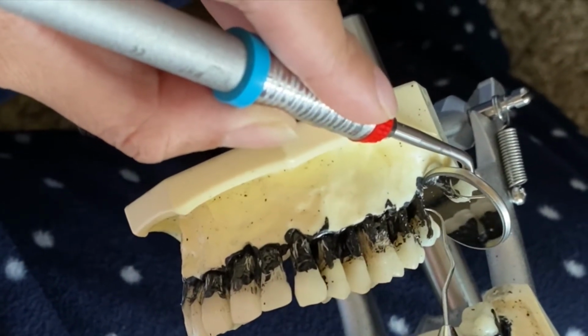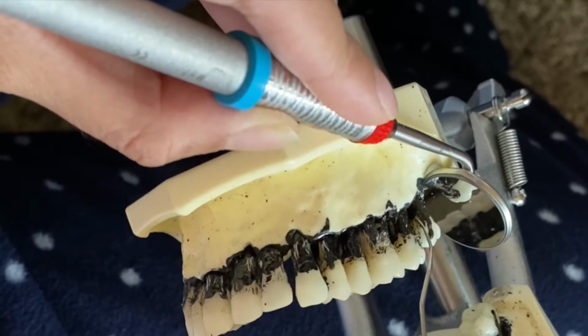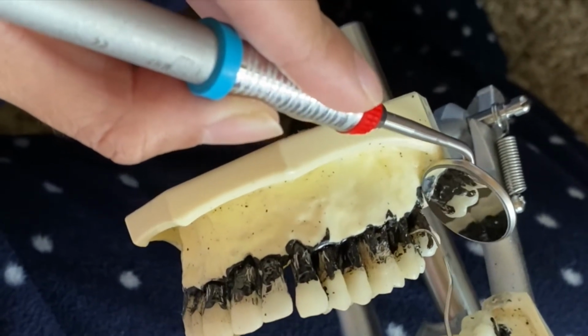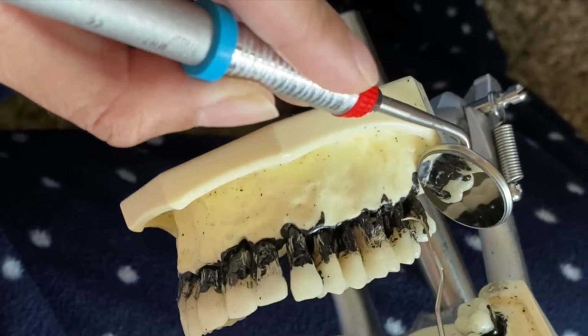It's important while you're exploring to have a light grasp and have a relaxed C-shaped fulcrum, just so you are able to easily detect calculus.